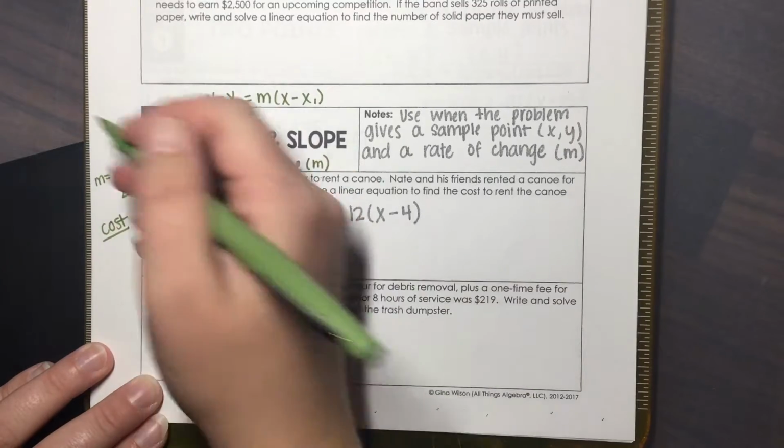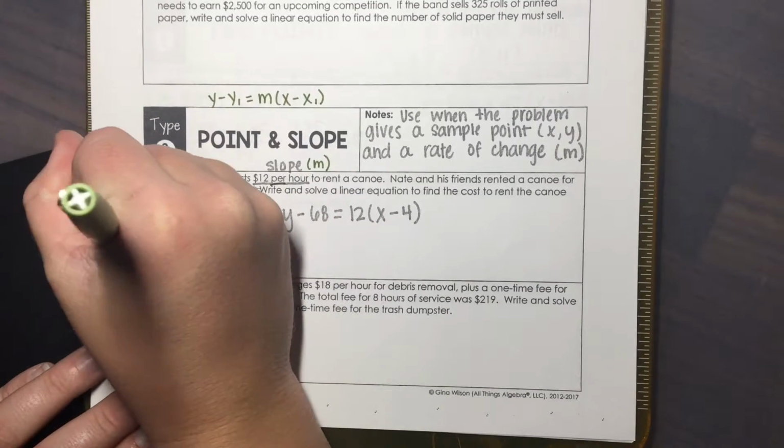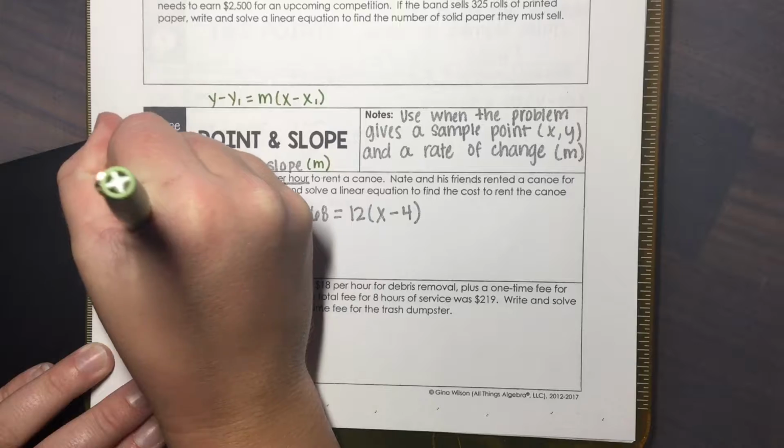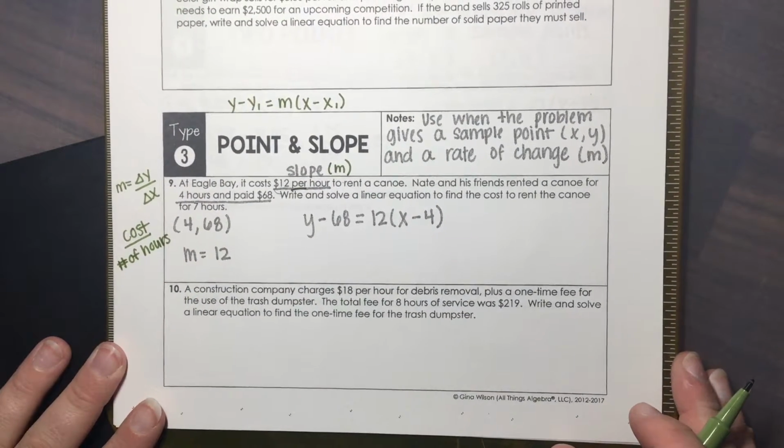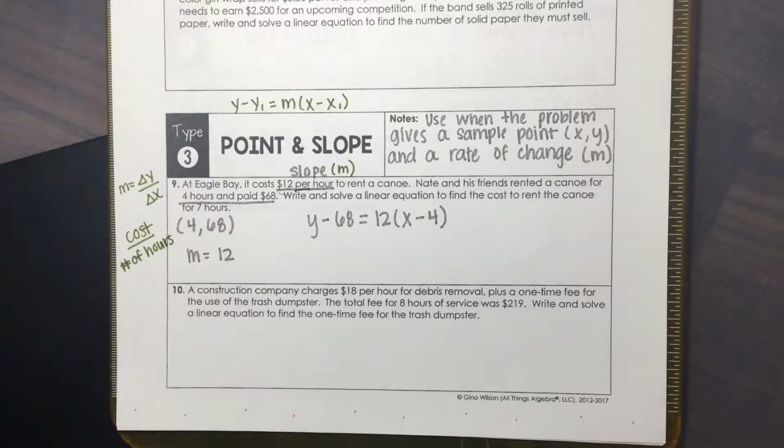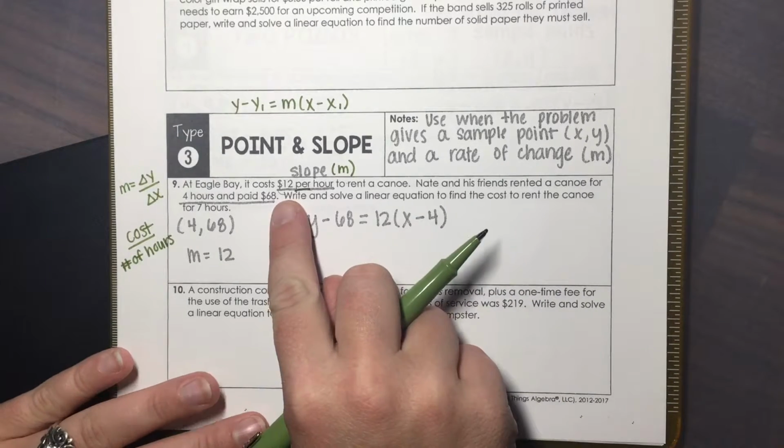So it's going to be the cost over the number of hours. Same thing we had previously on a different problem. Sorry, I didn't realize I was off the screen. So now let's keep breaking down the information it gave us.